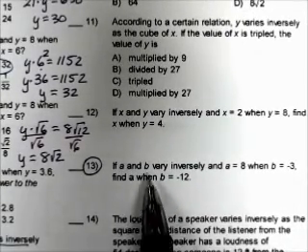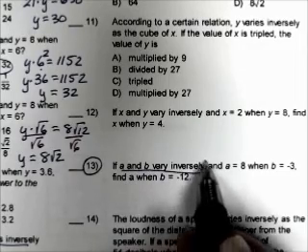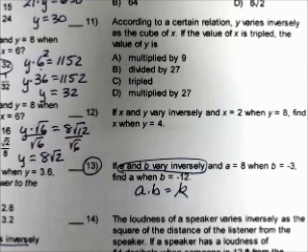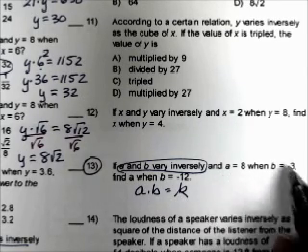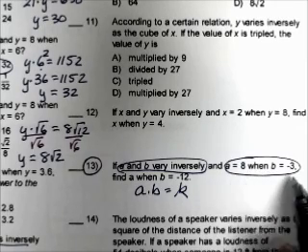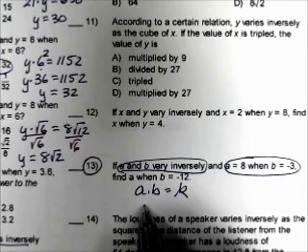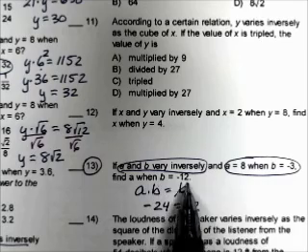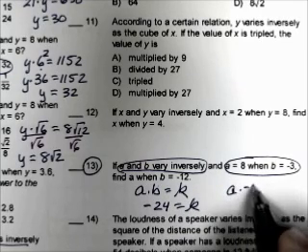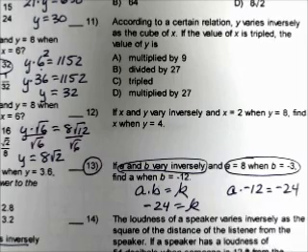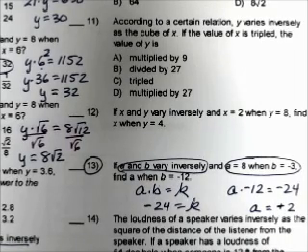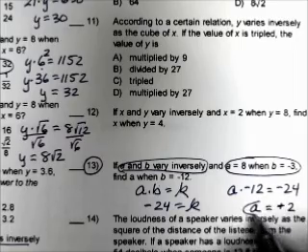And the last one on this page we're going to do together is number 13. If A and B vary inversely, and as soon as you see those words, their product, A times B, is equal to a constant. And A equals 8 when B is negative 3. We'll multiply that. 8 times negative 3 is negative 24. Negative 24 equals our constant K. Find A when B is negative 12. So A times negative 12 equals negative 24. Divide by negative 12, and A equals positive 2. So A is 2. I think I'll just leave it here. Circle our answer here.